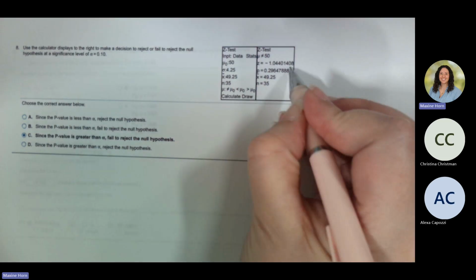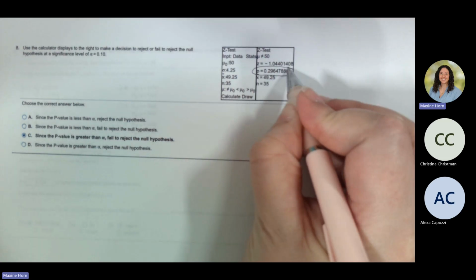Number 8: use the calculator displays to the right to make a decision to reject or fail to reject the null hypothesis at a significance level of 0.10 or 0.1. Again, I need to compare my p-value, which is right here, with my alpha, which they're telling me is 0.1, where I can add a 0 to it. The reason they often add the 0 is to remind you that that's 10%.